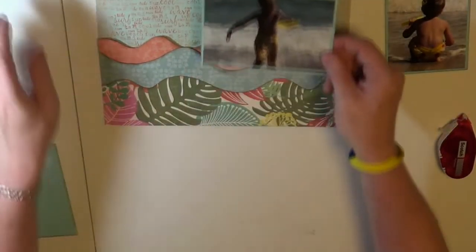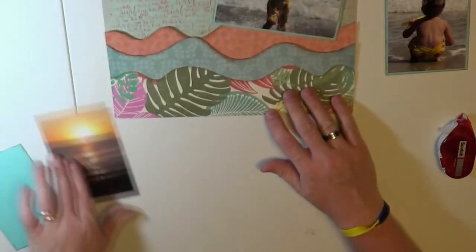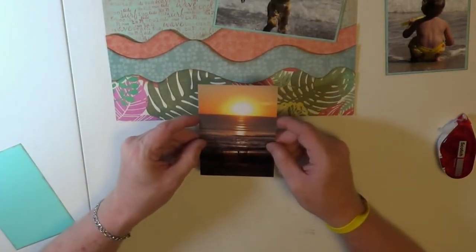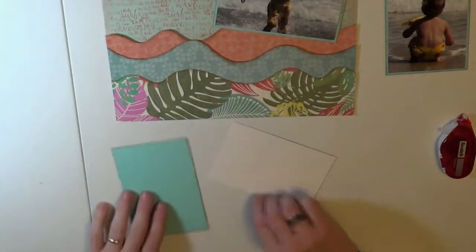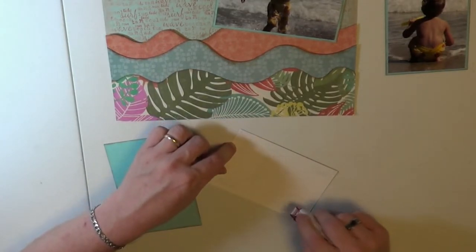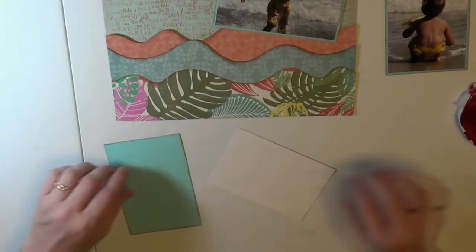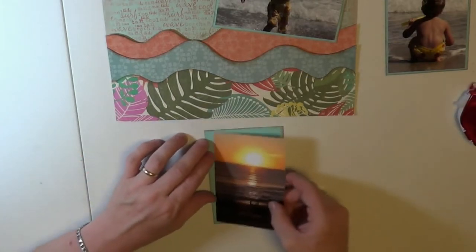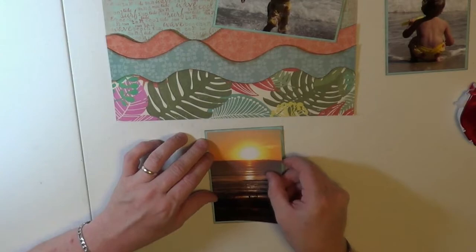There we go. There's that picture. And then, of course, who doesn't go to the beach without getting a perfect sunset picture? So we're going to put that in this page as well. Alrighty. Put that in.